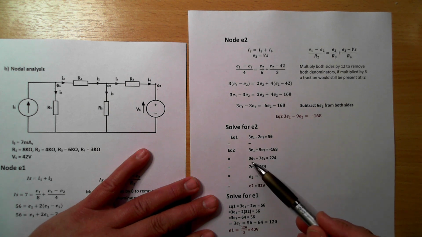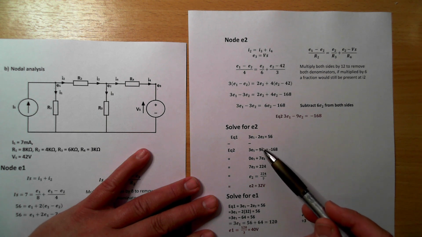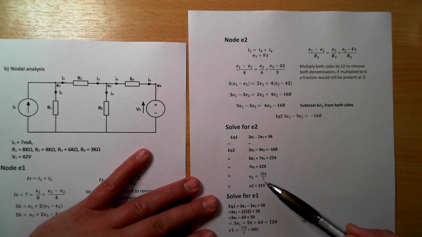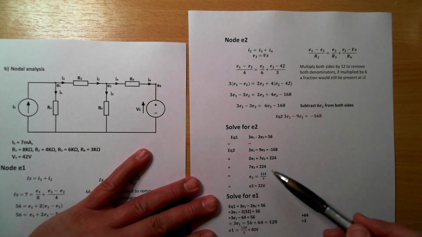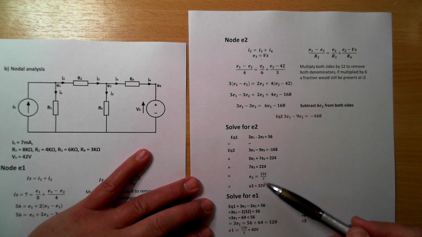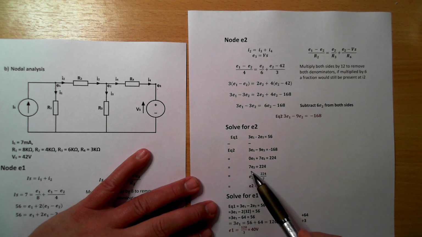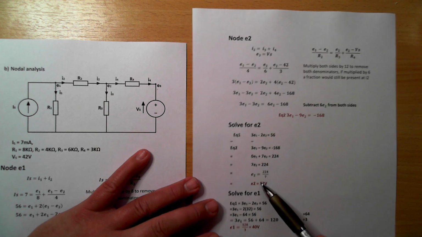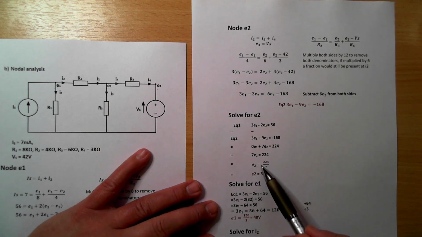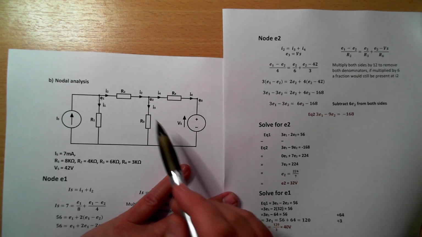So we end up with 0E1, which disappears, and then we have minus 2E2 minus minus 9E2, which ends up in plus 7E2. And we also have 56 minus minus 168, which ends up in 224. Try that on your calculator if you're not understanding that. So we end up with 7E2 equals 224. Divide both sides by 7, E2 equals 224 over 7, which equals 32 volts. So we've got 32 volts at E2.